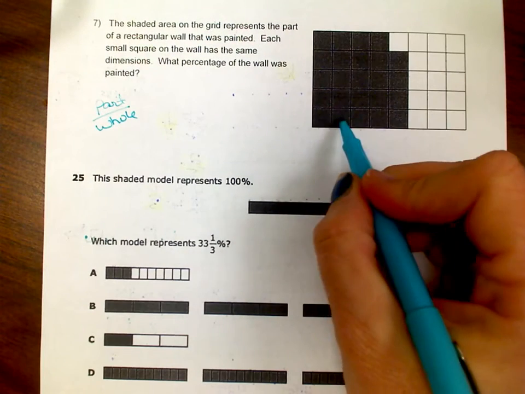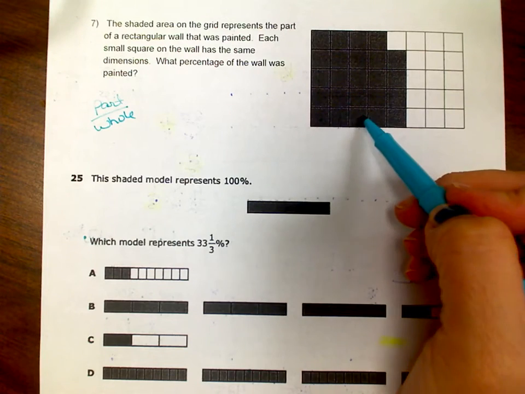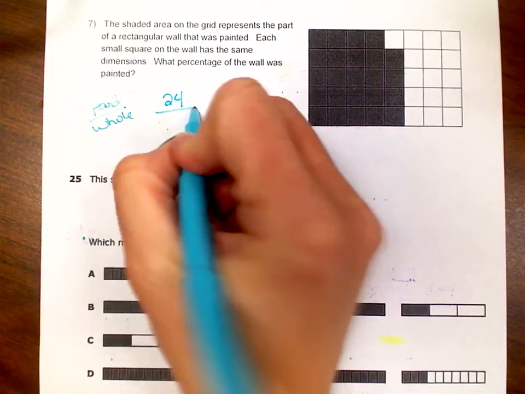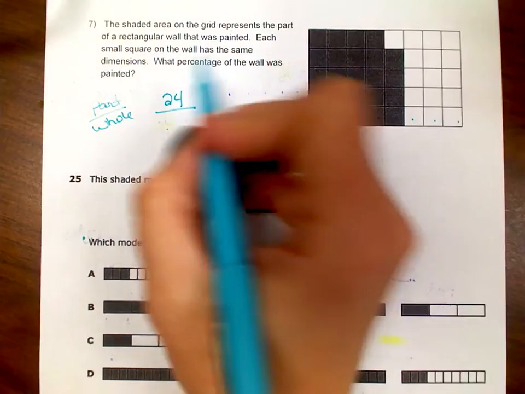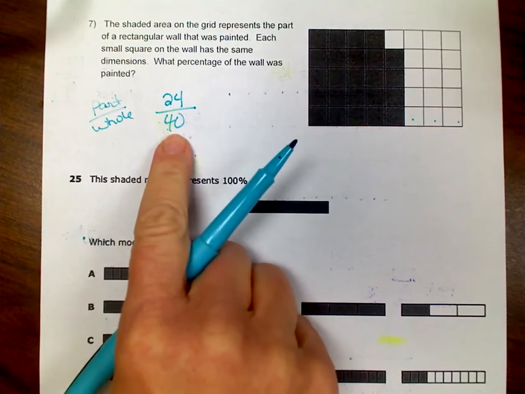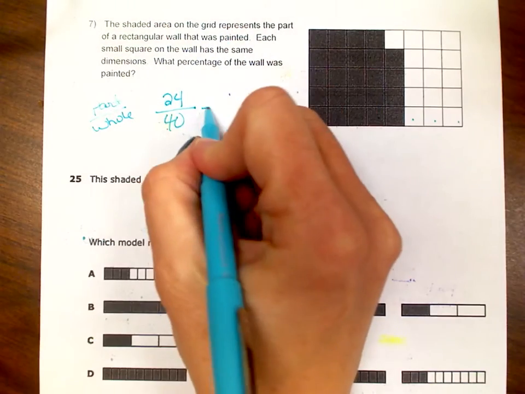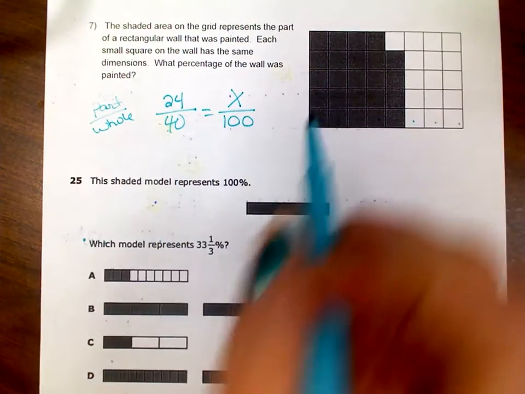So count up how many squares. So it's 5, 10, 15, 20, 24 over 5, 10, 15, 20, 25, 30, 35, 40. There's a total of 40, but only part of them were colored in. What percent is that?